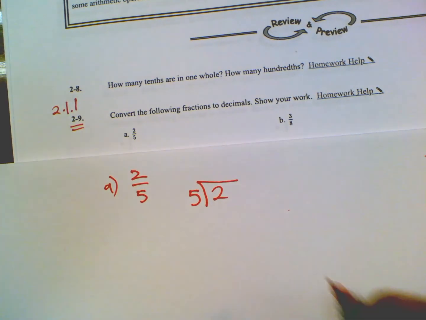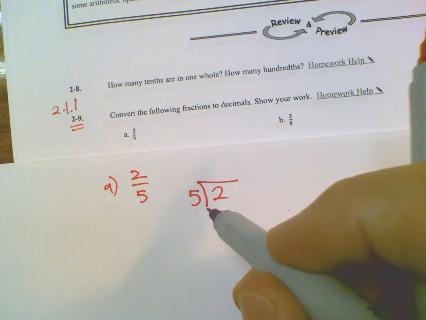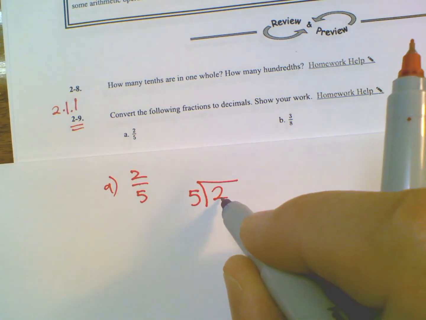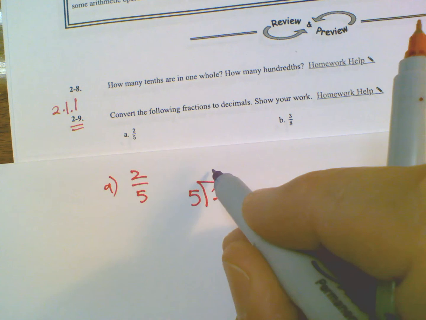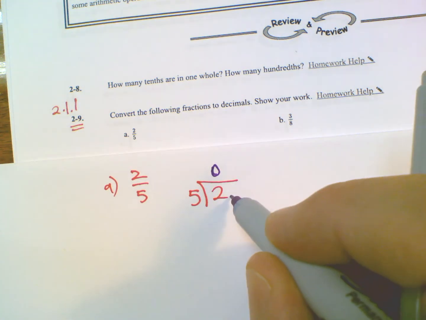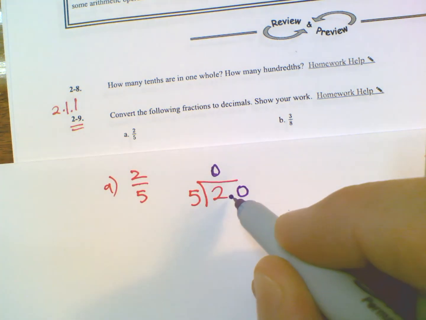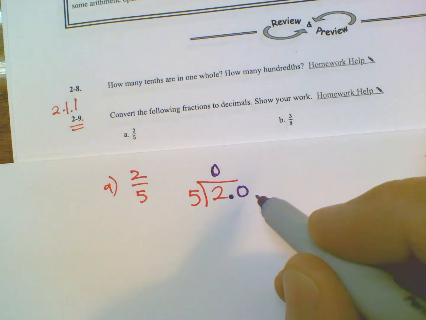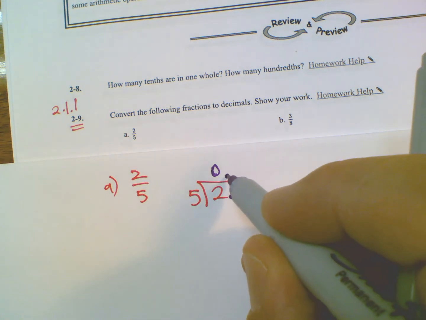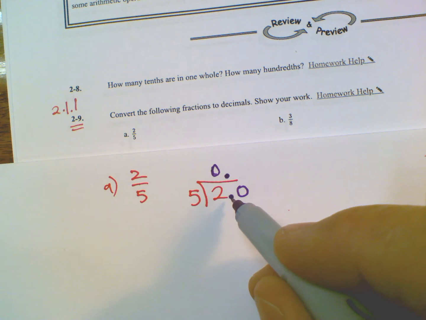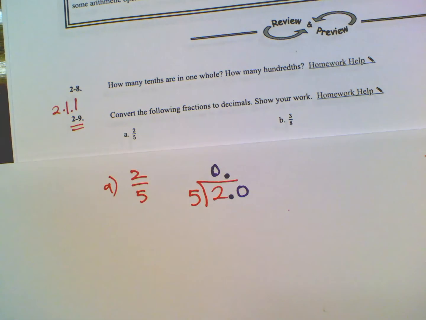I can show another way as well, but dividing, we're going to say, okay, well, 5, does it go in 2? It doesn't, so we put a 0. And then we have to continue to add some decimal, some tenths and hundredths, et cetera. So bring the decimal up as well. When you add a decimal into your division, make sure it's in both spots.